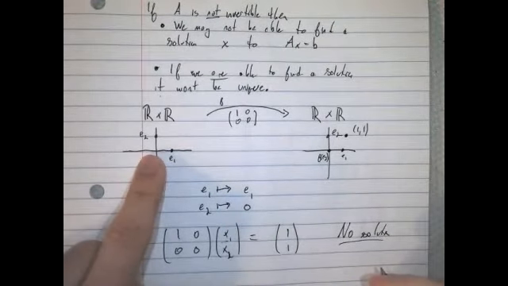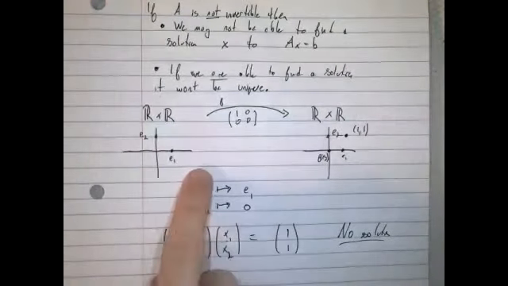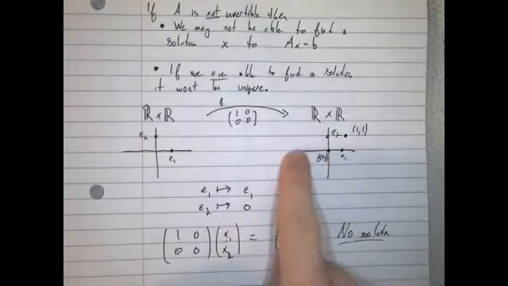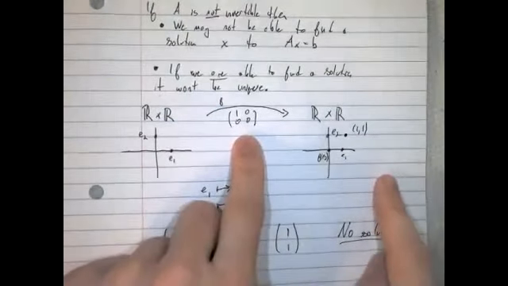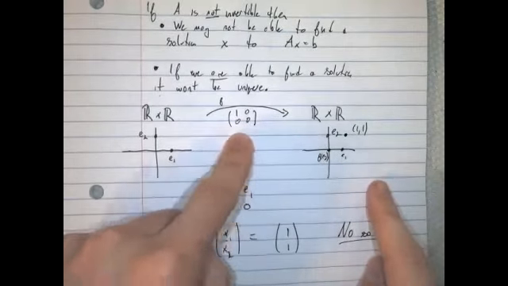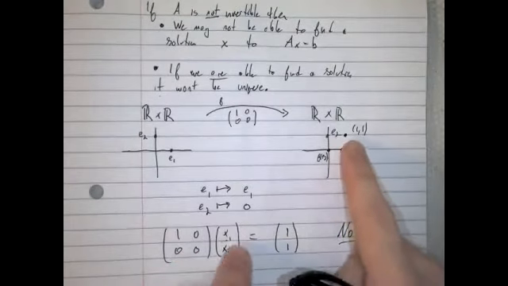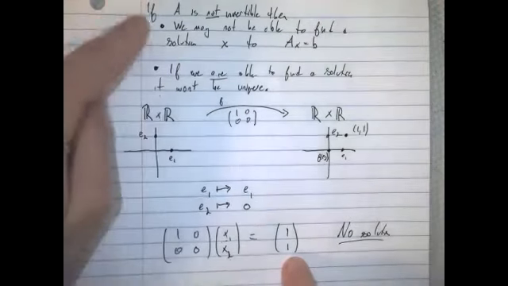Because you can't map to something that's off the x-axis. Exactly. Every single vector in here gets mapped to something on the x-axis, so I can't hit something that's off of the x-axis. So here we see the moment that our linear transformation becomes singular, or our matrix has determinant 0, there are vectors that can't be hit. Or in other words, there are vectors B with no solution Ax equals B. So this is the first bullet.